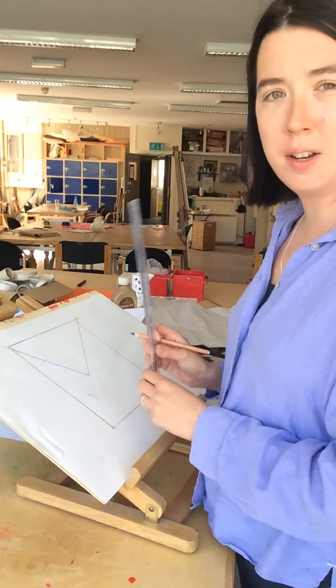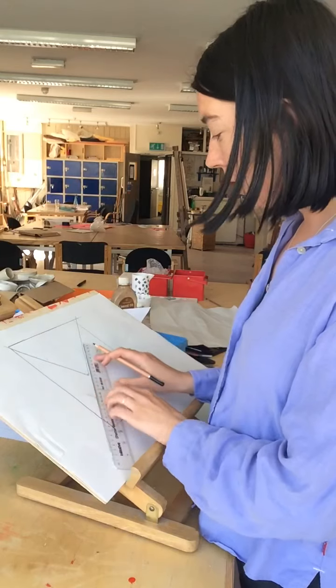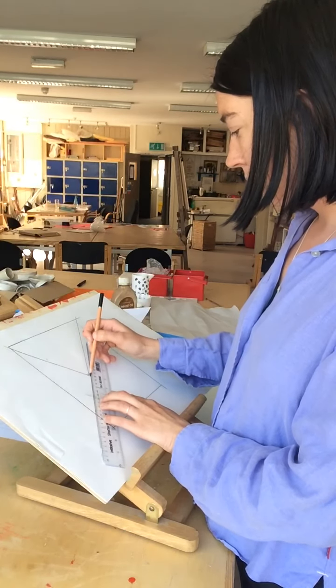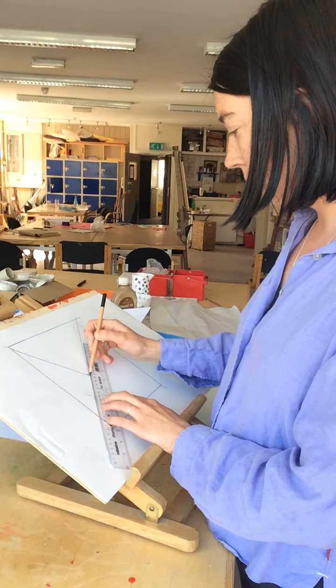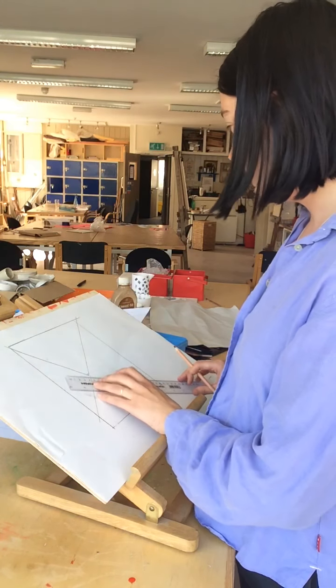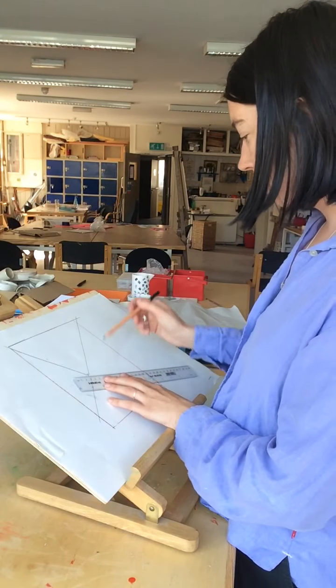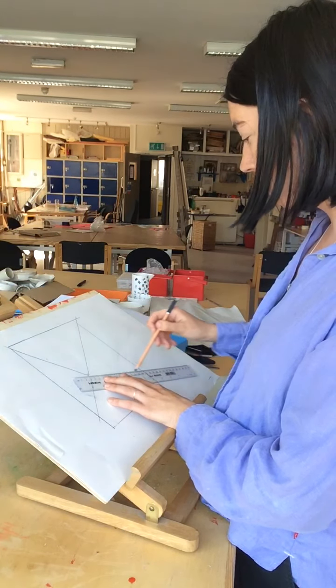I might go over it in pen afterwards and then it'll look darker. And then you want to do the same underneath your horizon line, so I'm going to do like that, and then like that, something like that.